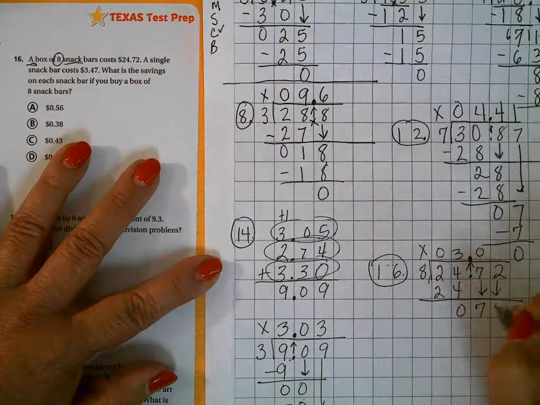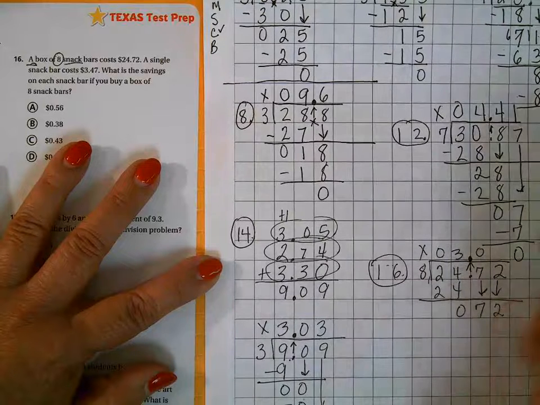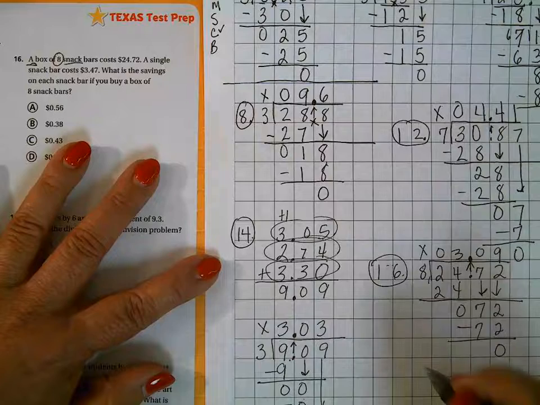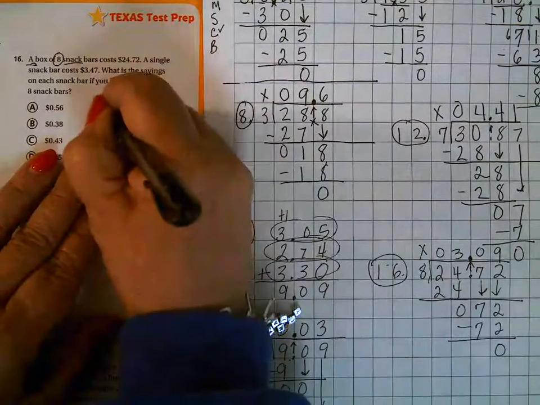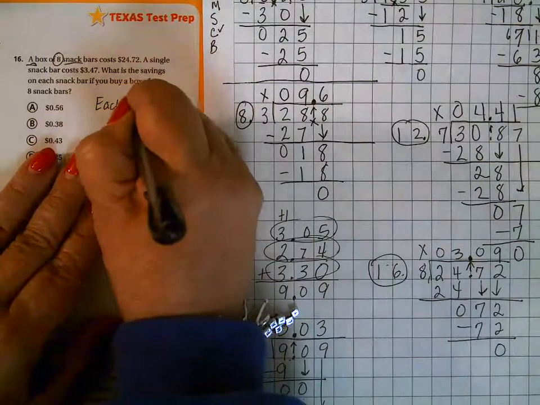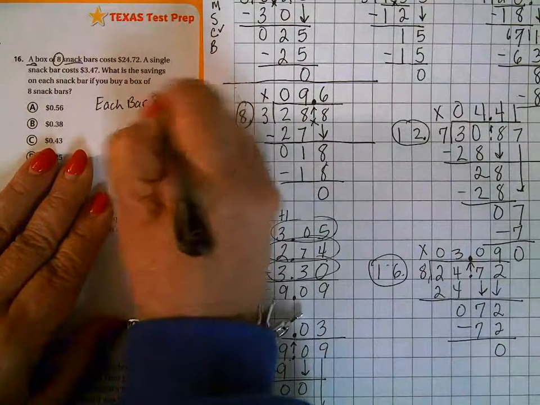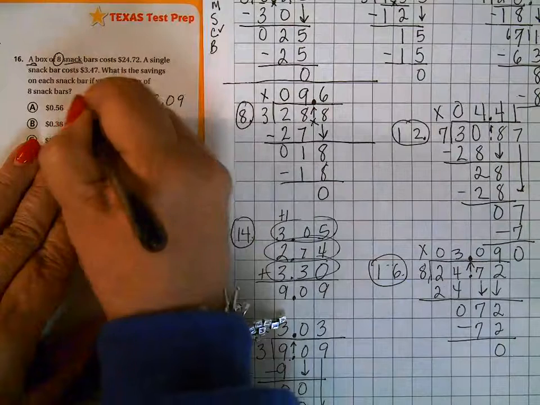Now I'm going to bring down my 2. 8 goes into 72 9 times. 9 times 8 is equal to 72, and it's 0. All right, so each bar, I'm going to write it here, is $3.09. And this is from the box.